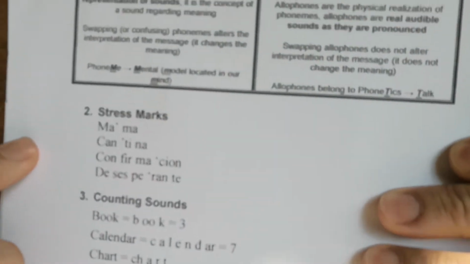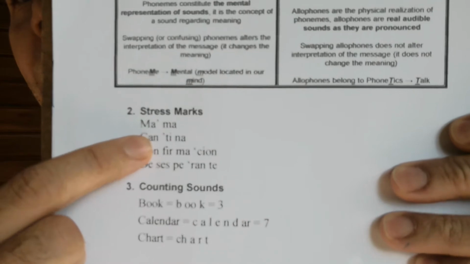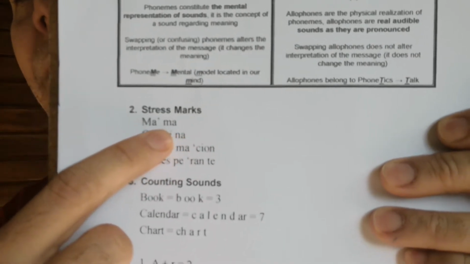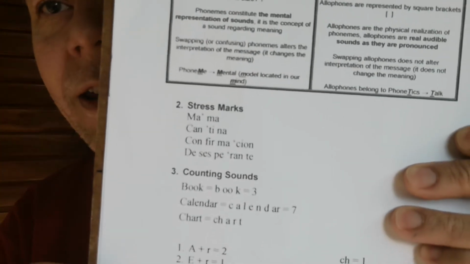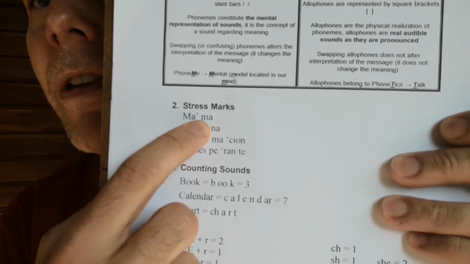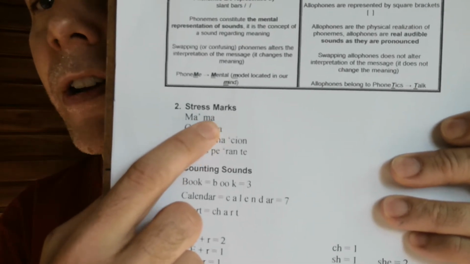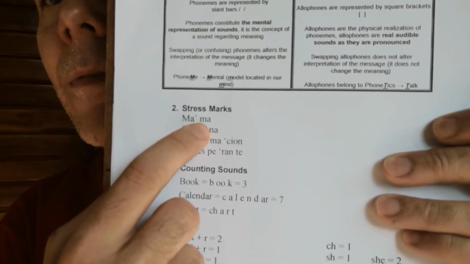Stress marks are like acento in Spanish, and in phonetics, they mark it differently. How? Well, look at this. Here you can read the word mama in Spanish. Notice that we write it like that. We write the stress mark, and the stress mark is just a little line that you can see there, an apostrophe. So you write the apostrophe right before the stressed syllable. So mama. So you write the stress mark before.